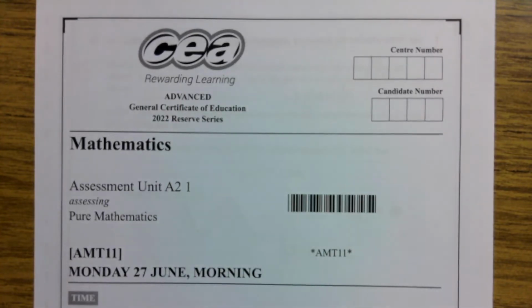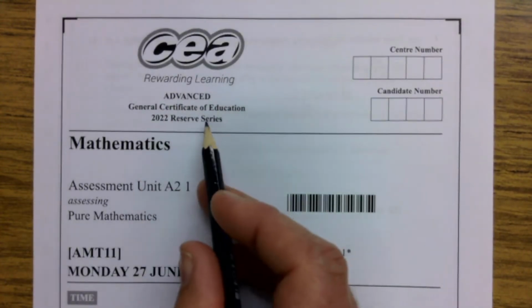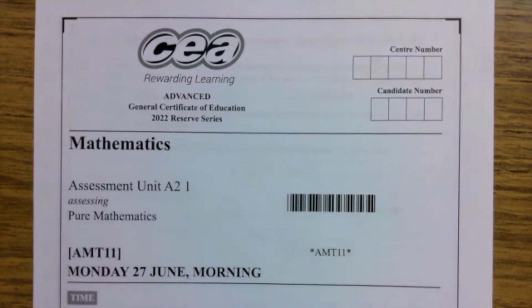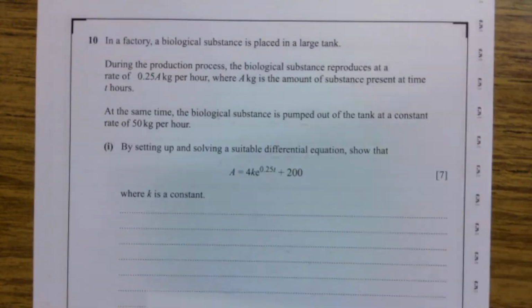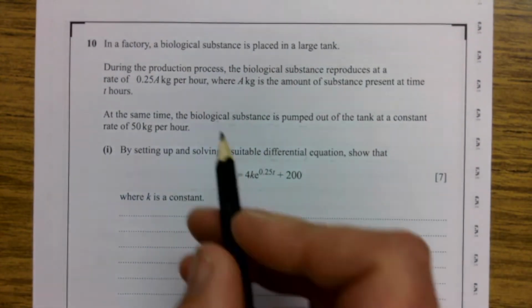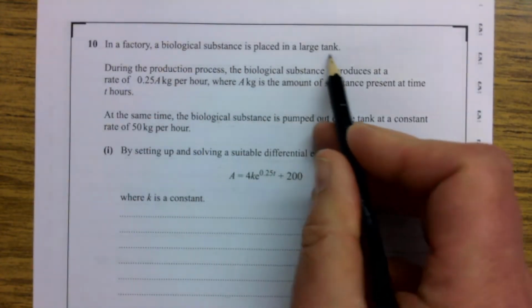This is question 10 from a 2022 reserve paper for A2 Pure Maths from CCEA. So let's take a wee look at what we're asked.